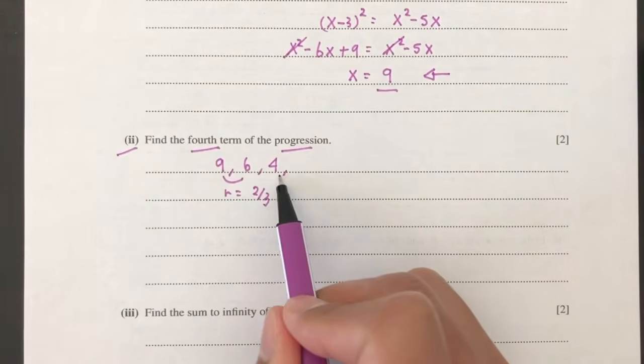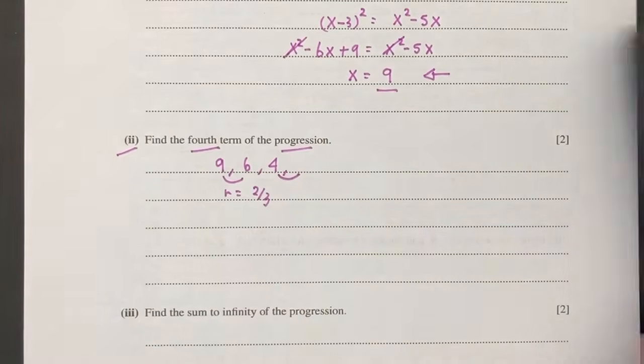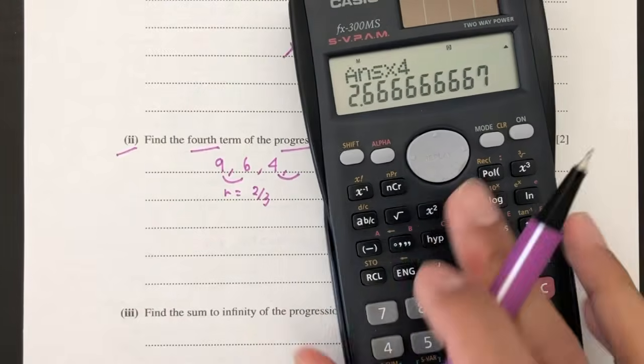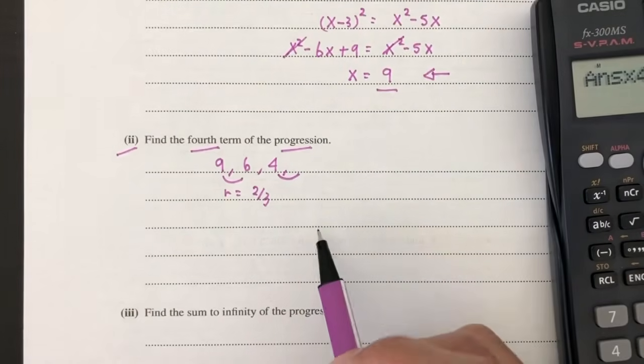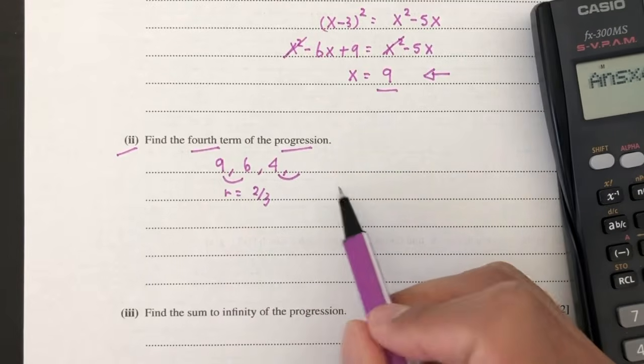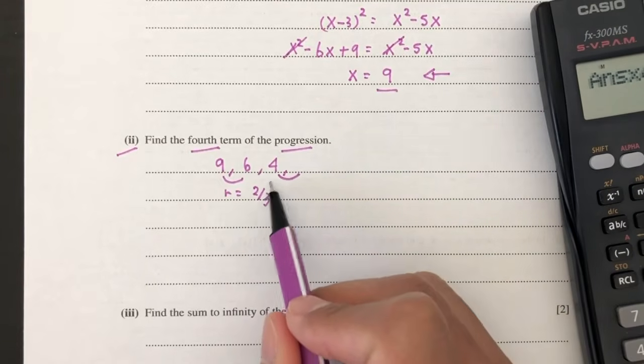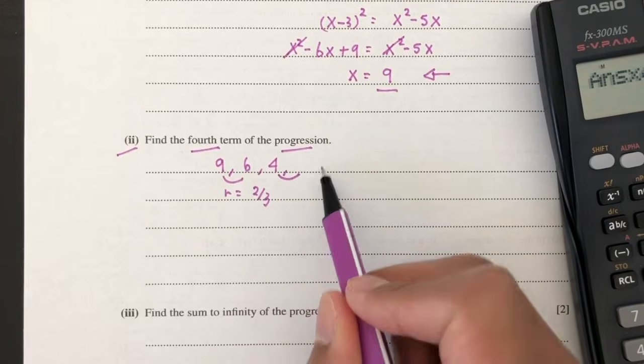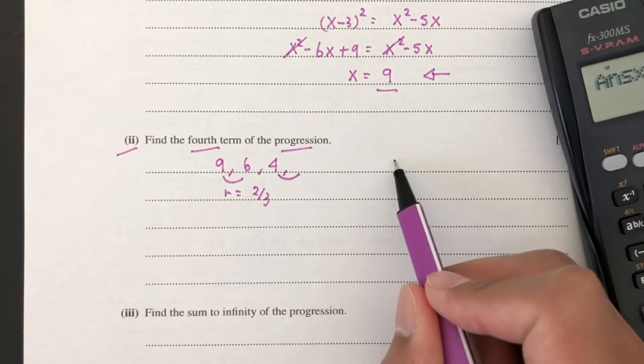So the next one will be the same. Multiply 4 times this value. You can just multiply this as well to find your fourth term, but you can always use the formula.